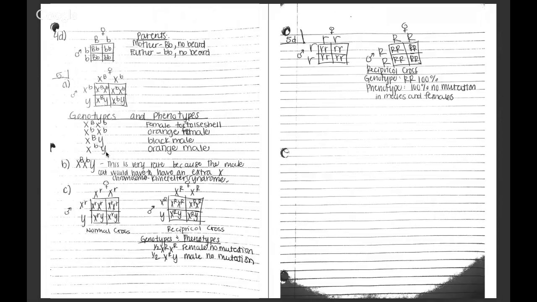On B, they want to know, male tortoiseshell cats are very rare. What is the genotype of a male tortoiseshell cat? Well, tortoiseshells have to have heterozygous alleles in order to exist. So in order for a male cat to be a tortoiseshell, it would have to have an extra X chromosome, which is known as Klinefelter syndrome. So that's shown here, the only possible genotype for that to occur in a male cat.